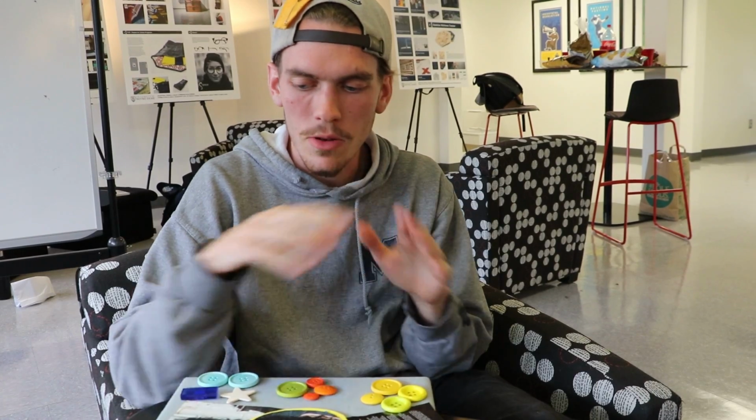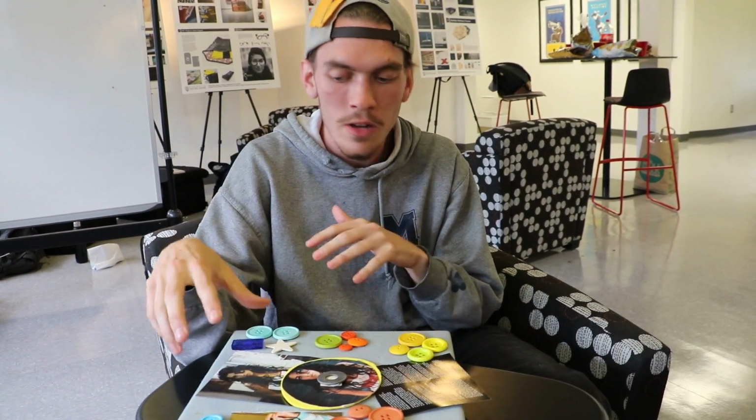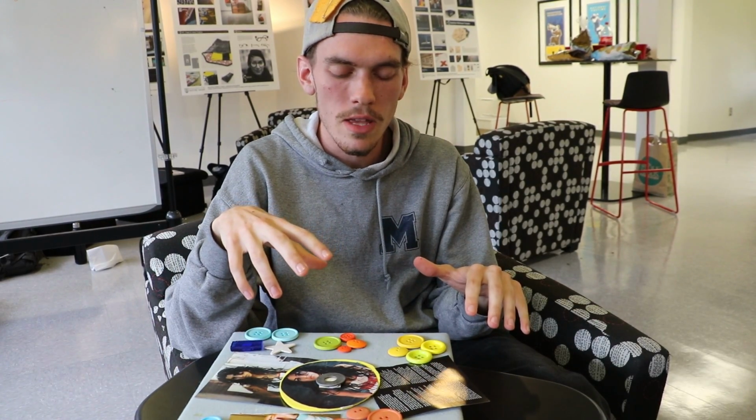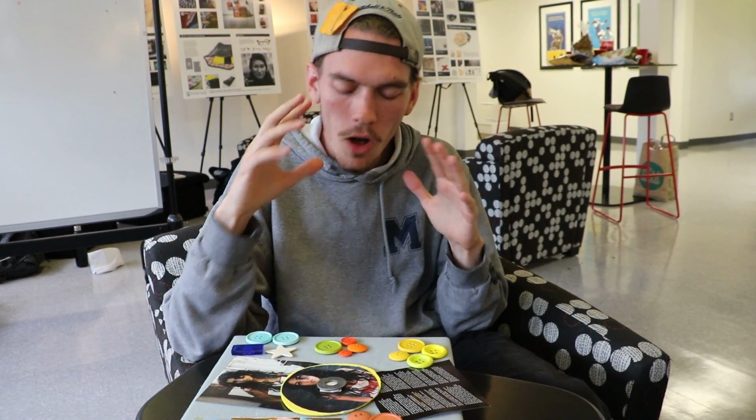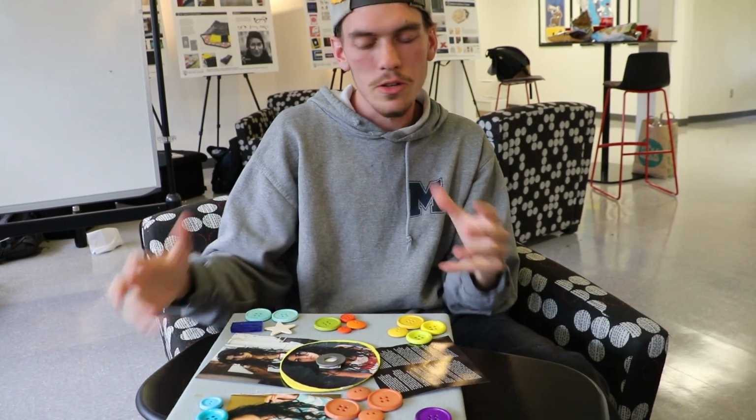So in terms of where I'm coming from, these different colored buttons are supposed to be either genres or sorted by artist. The idea is that all of these little circles represent CDs, which is the crux of the project.